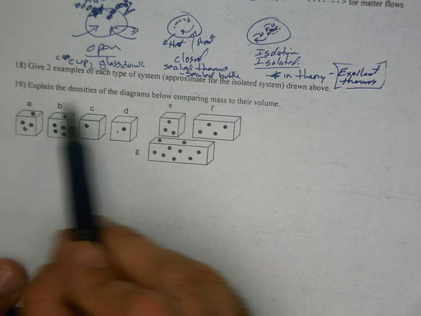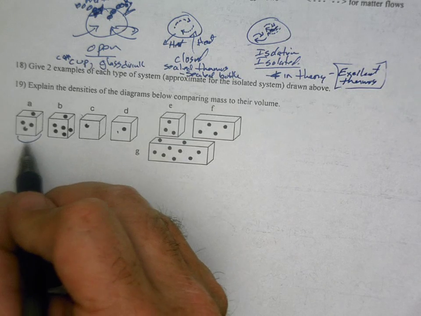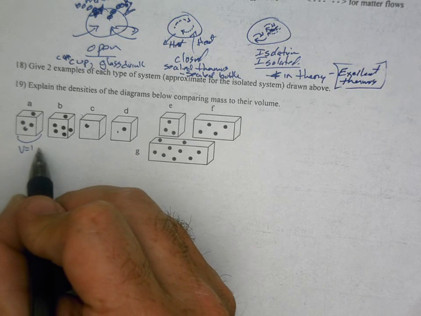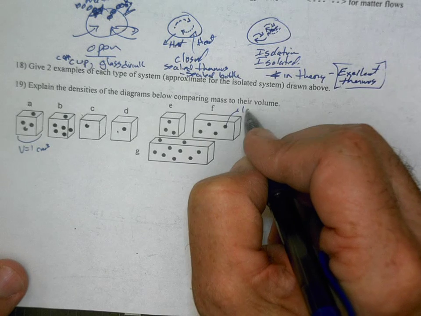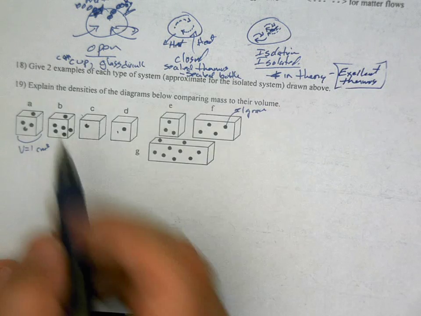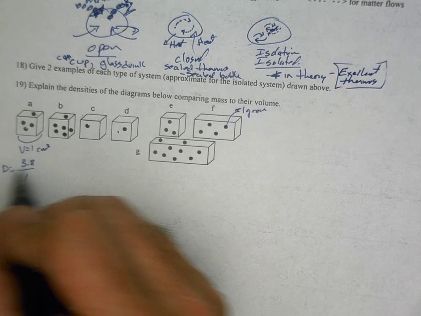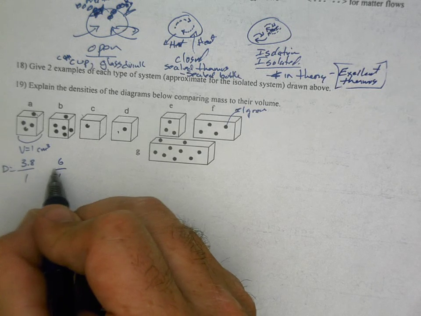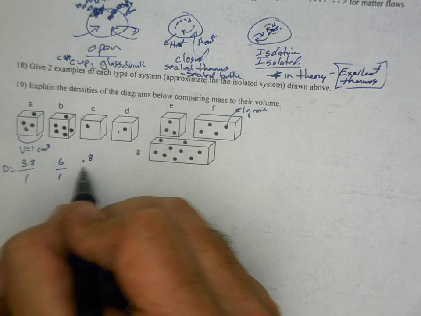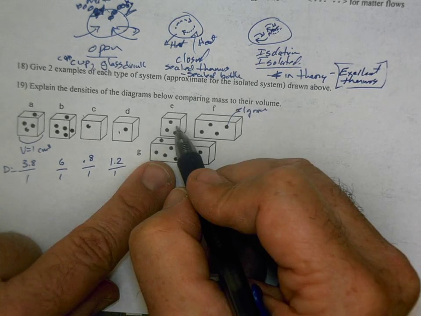Lastly, down here, determine the densities by comparing their volumes. I'm just going to say that these blocks have a volume of 1 cubic centimeter, just like we practiced in class, and each of those little dots is 1 gram. So this is going to be 3.8 over 1 for the density. This would be 6 over 1, 0.8 over 1, 1.2 over 1. This one over here, 3 over 1.